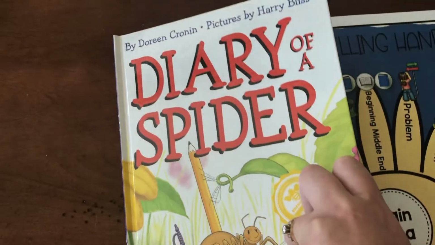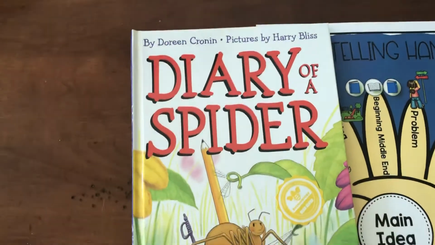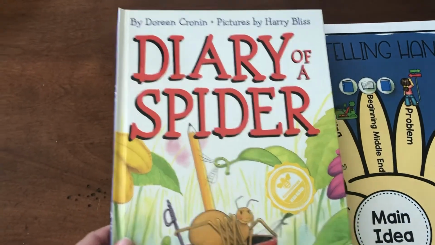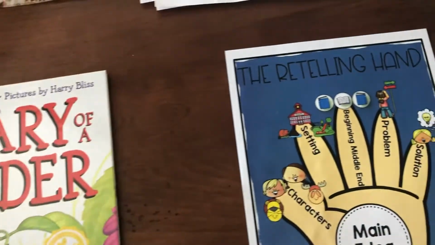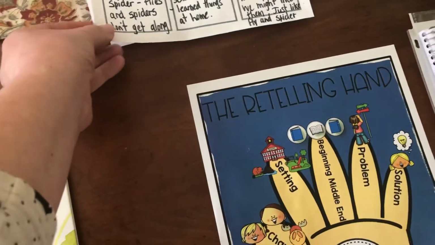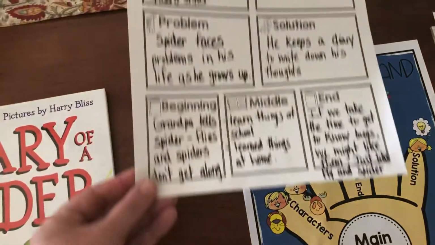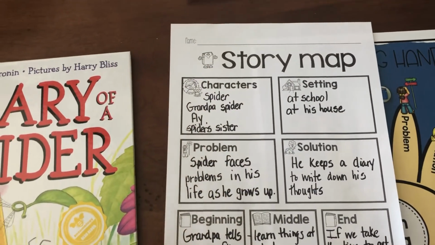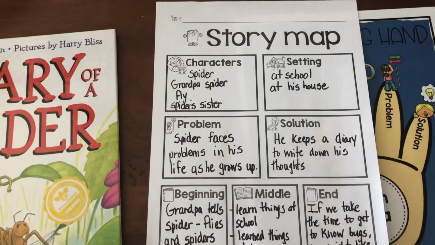All right, so that's the diary of a spider, the life of a spider. Even though I know there's a lot of things that were make-believe in there, I think there were also some facts that were thrown in there to help us. So let's think about all those story elements that we found in our story.